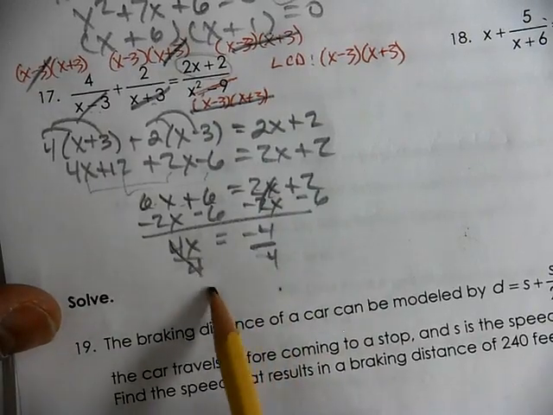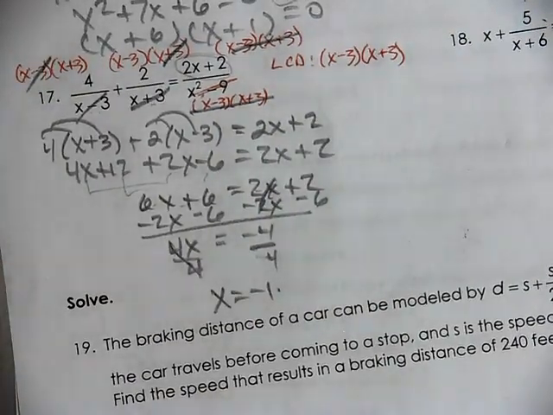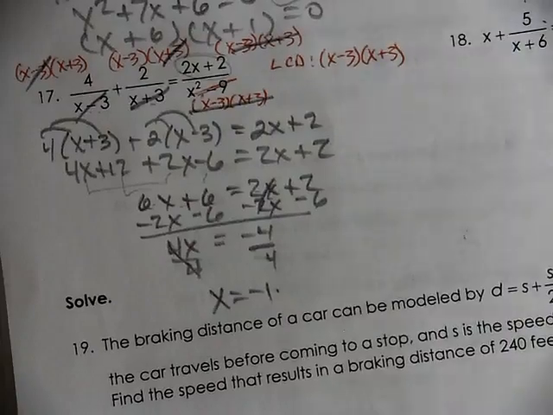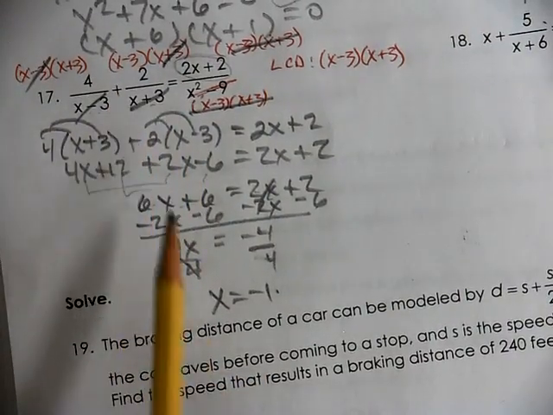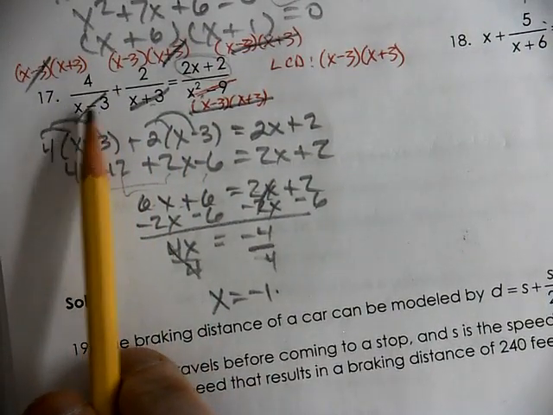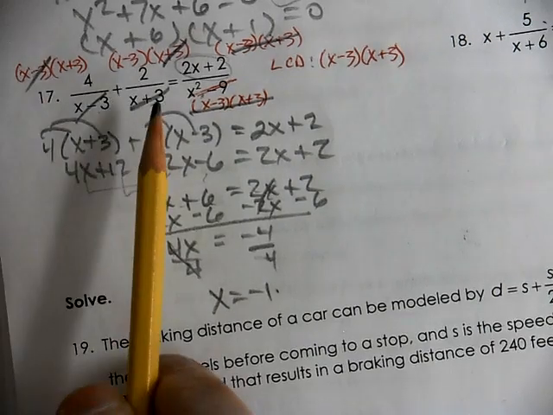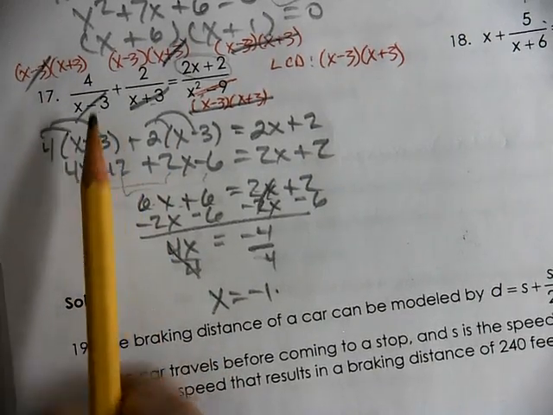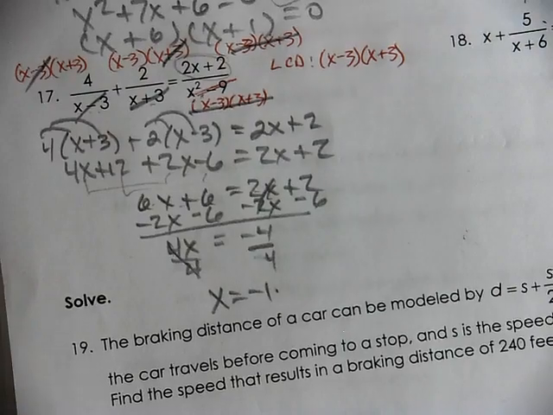So it looks like I'm going to get x equals negative 1. And negative 1 would be okay. What I couldn't have is a 3 or a negative 3. Those would give me extraneous solutions. I got a negative 1, so that looks okay.